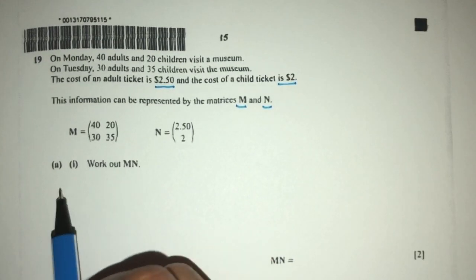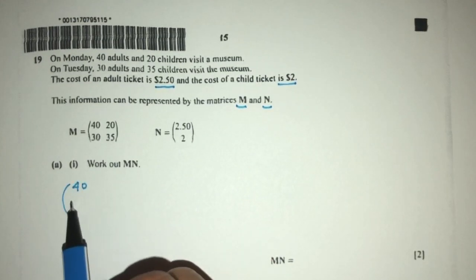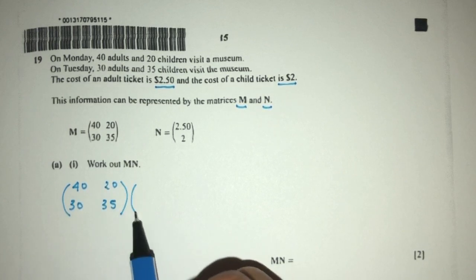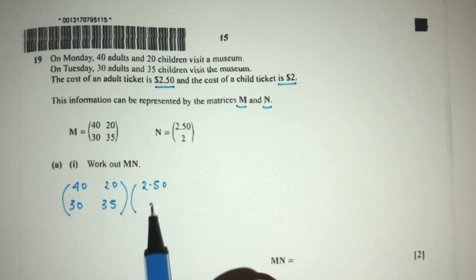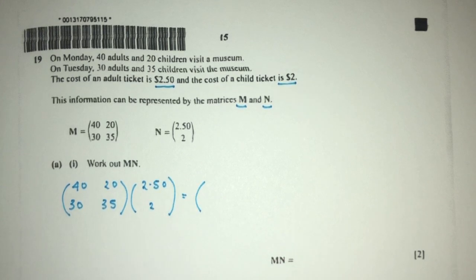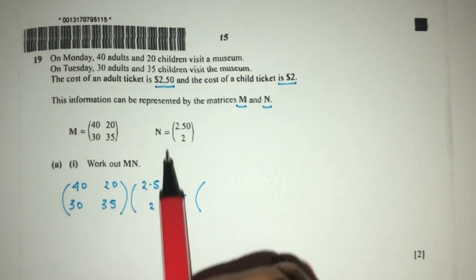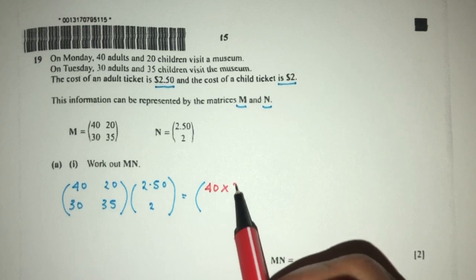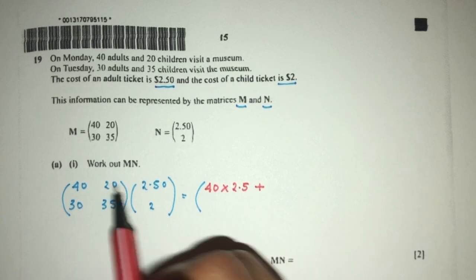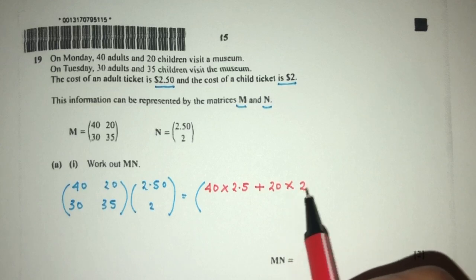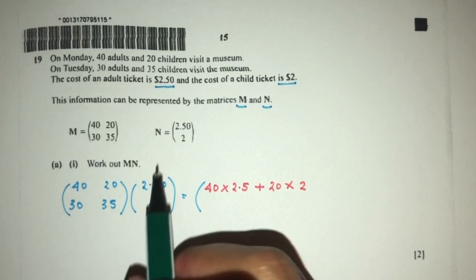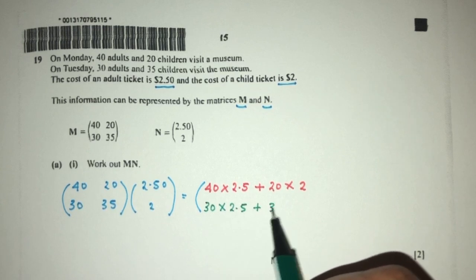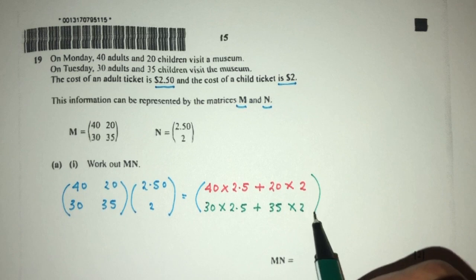Part 1, find this one. So pretty easy. 40, 30, 20, 35, that is M, times N, which is 2.5 and 2. So how do you multiply matrices? It is rows by column. So the first one is 40 times 2.5 plus 20 times 2. And then we have this one, rows by column. That will be 30 times 2.5 plus 35 times 2.